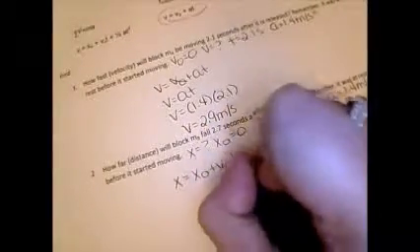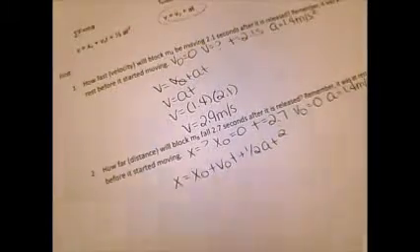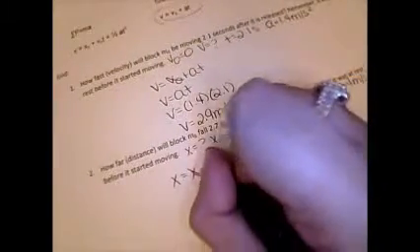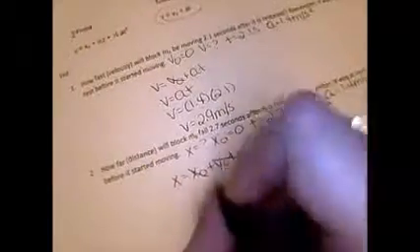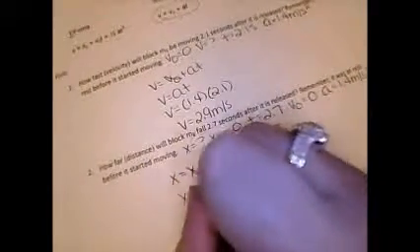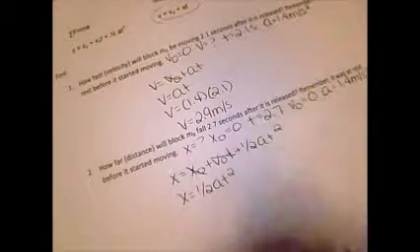So now, based off this, we can use this equation here. So our x equals x naught plus v naught t plus 1/2 at squared. x naught we said was 0, v naught was 0, so v naught t cancels. So now all we have left is x equals 1/2 at squared.